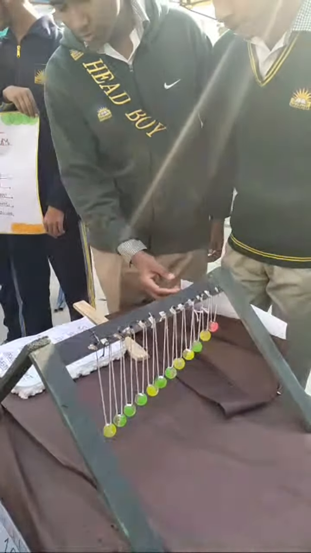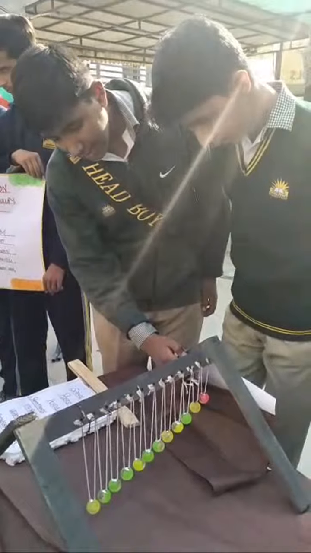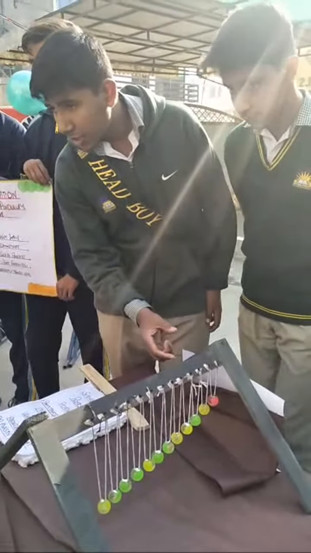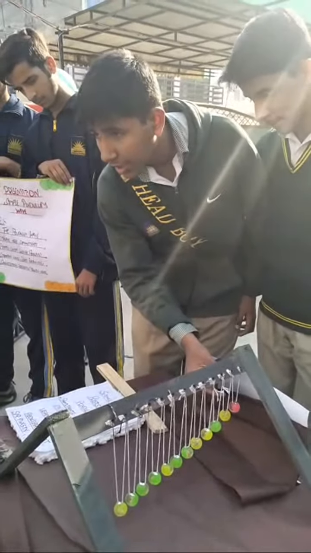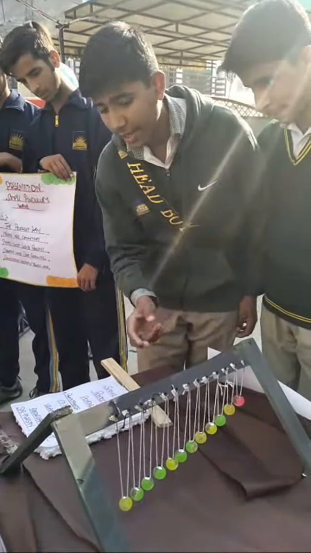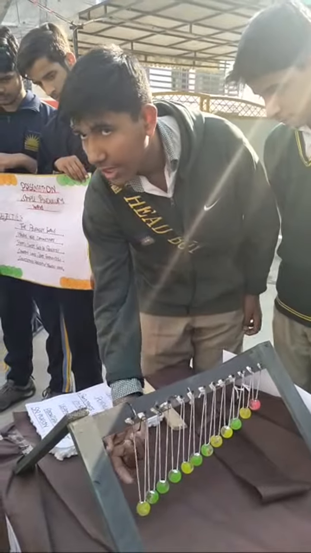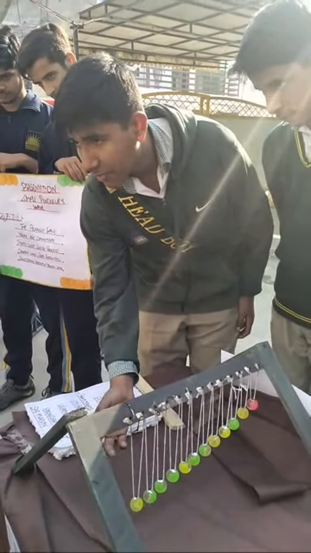First of all, we have used the pink ball. This is the amplitude, and the amplitude and the frequency are related to each other. If the amplitude is smaller, the frequency will be greater. And if the amplitude is greater, the frequency will be smaller.